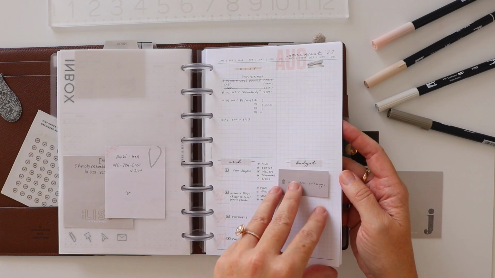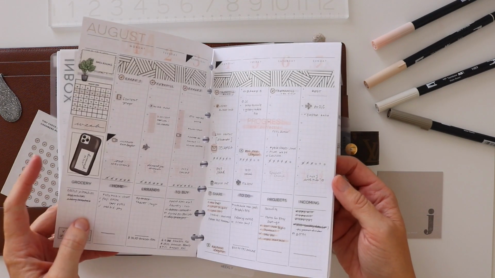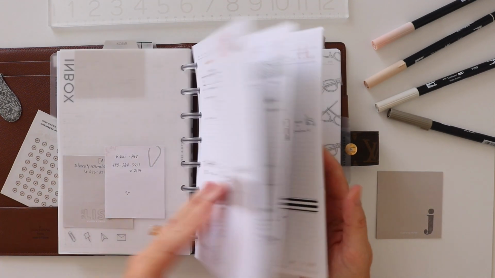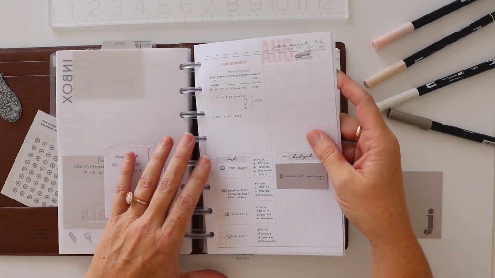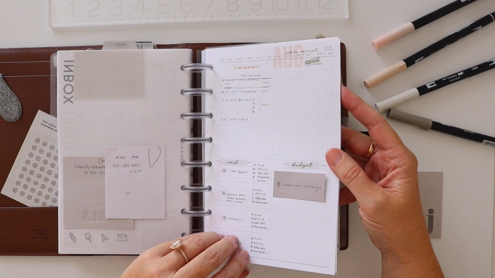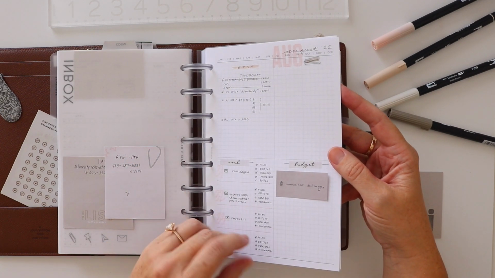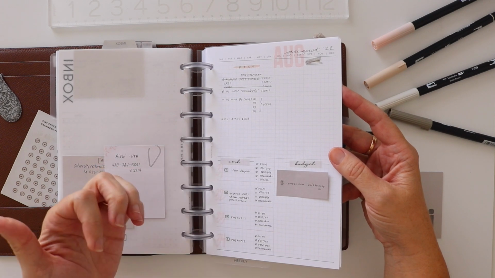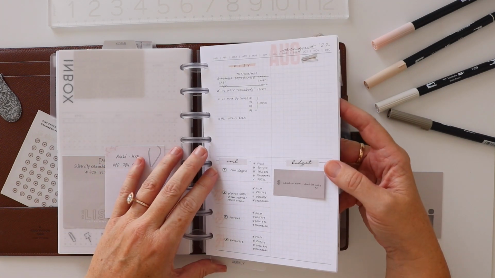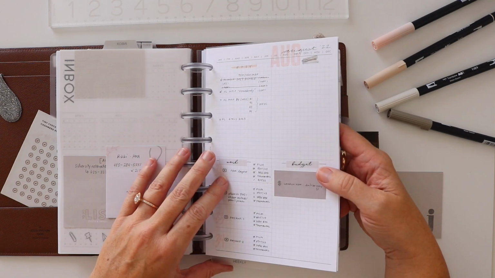But I did want to mention that when you purchase the weeklies, in case you want to have them separate from your month, then they're in their own little section. At the end of this video, I will be removing this entire section of August weeklies, and I have a separate disc-bound little storage binder that I will move them towards to keep on file as a record.